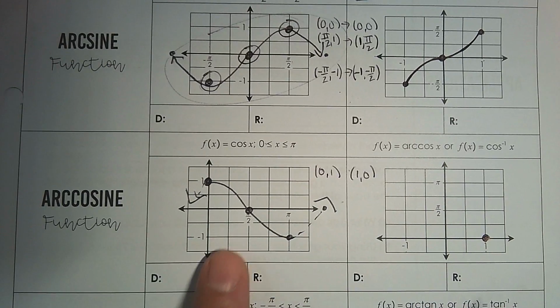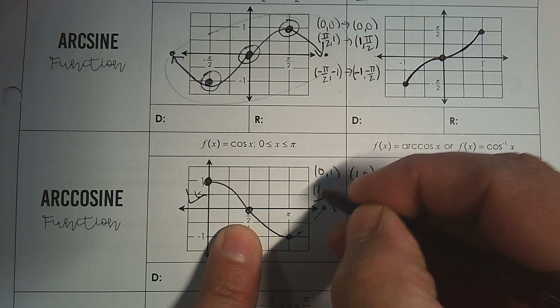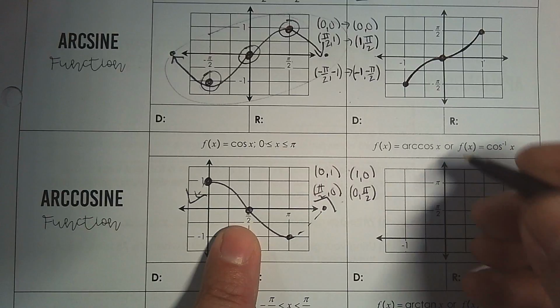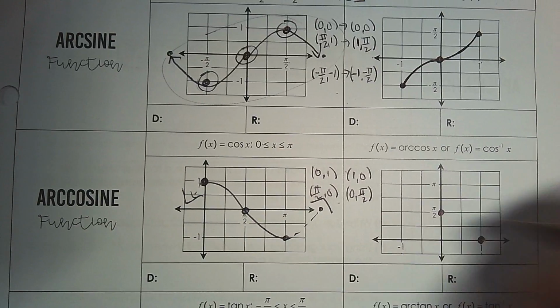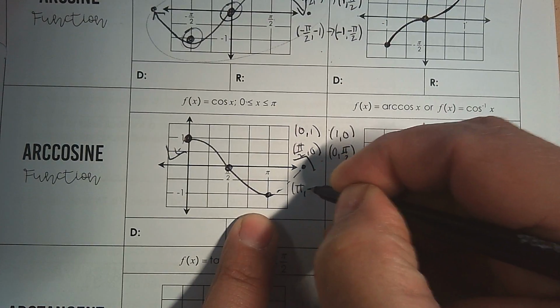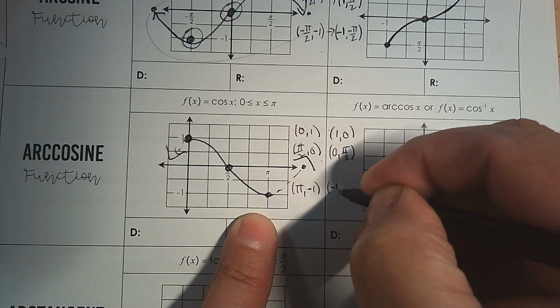The next one I'm going to inverse. At pi over 2, the answer is 0. So I'm going to inverse that. So it's 0 and pi over 2. And then the last one I'm going to inverse here is at pi and negative 1. And then inverse that.